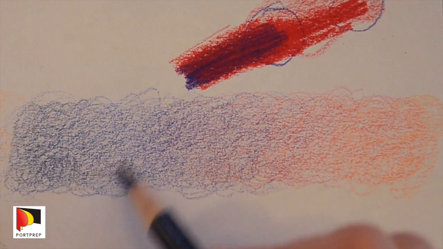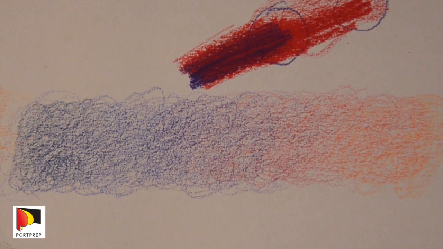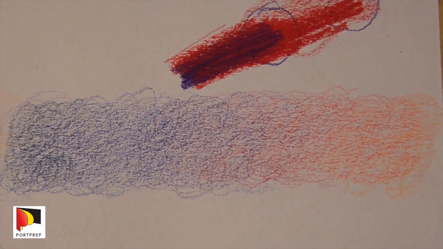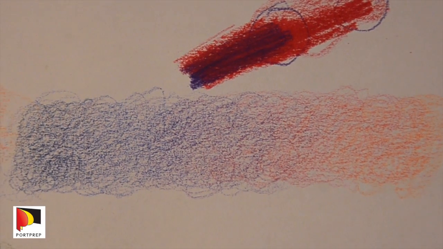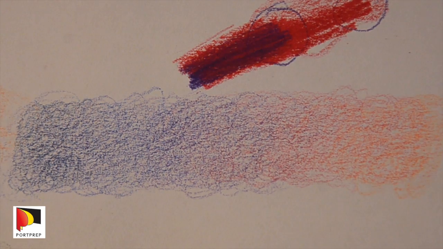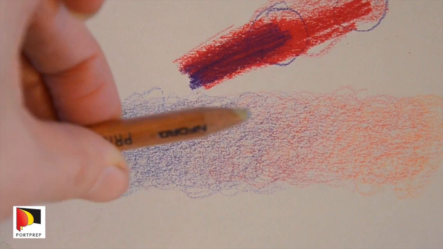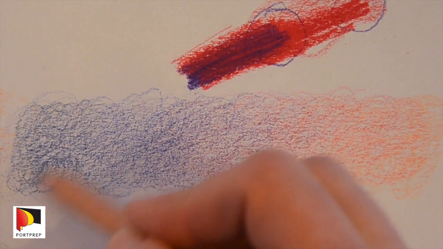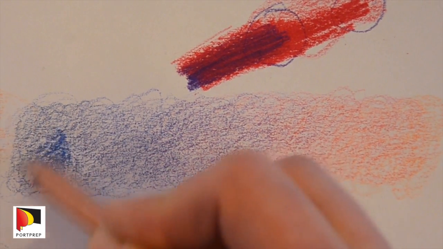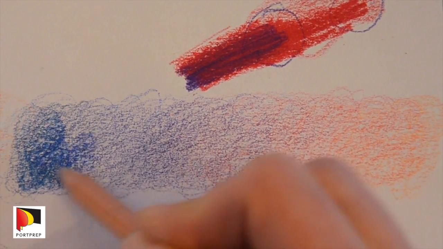Now if you like that soft and interlaced look and you just want to leave it like that, that's fine. But you can also bring up the color even more strongly. Like if you like that really waxy, intense look, you can get the same effect, which was done over here, with adding a colorless blender stick. This is just the wax. And so what I'll do is I'll just rub over it with the clear wax, and then it just brings up the color really bright.